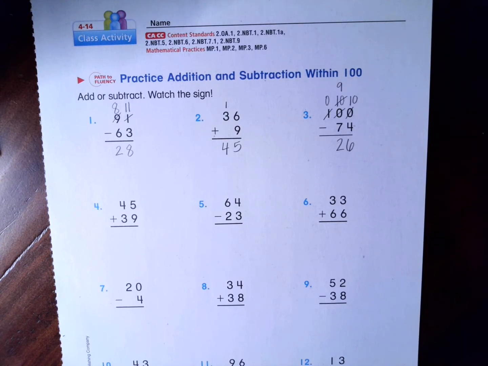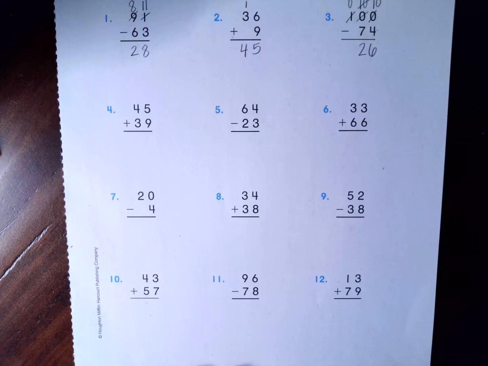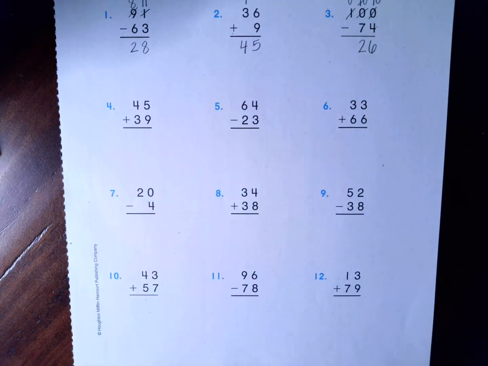Okay, friends, now you are going to complete numbers 4 through 12 on your own. You will pause the video, and then when you are ready, press play and check your answers. Remember, if you get something wrong, look at the correct answer versus what you got to see where your mistake is. If you can't figure out where your mistake is, ask a grown-up, or you can log on to Zoom and I will help you. All right, so pause the video and finish this page.